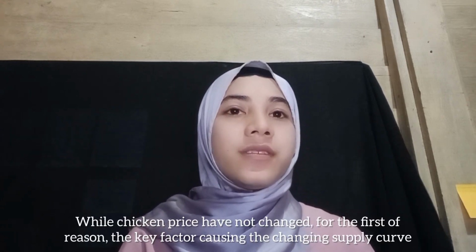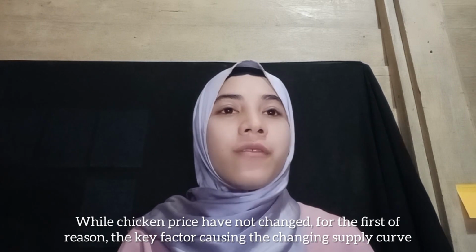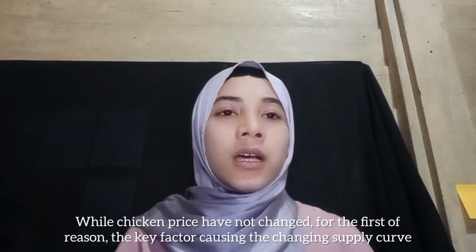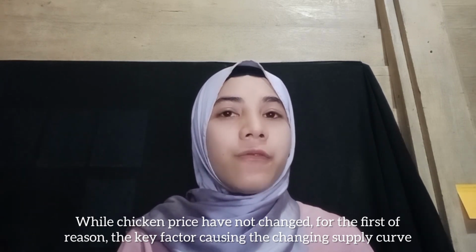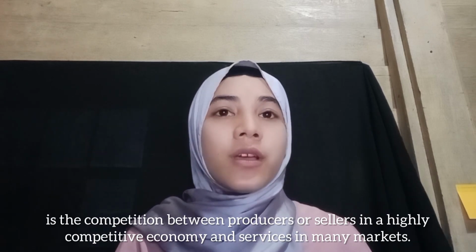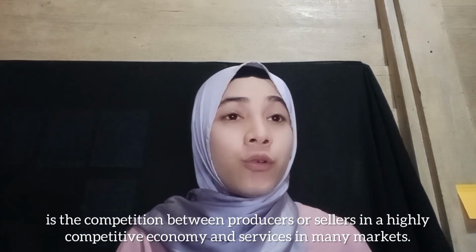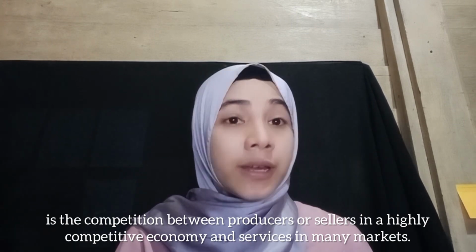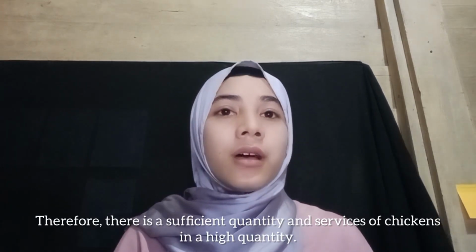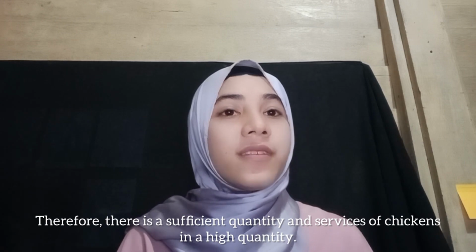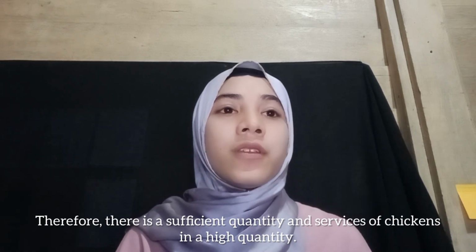For the first reason, the key factor causing the change in the supply curve is the competition between producers or sellers in a highly competitive economy and in the money market. Therefore, there is a sufficient quantity of chicken and services in a high quantity.